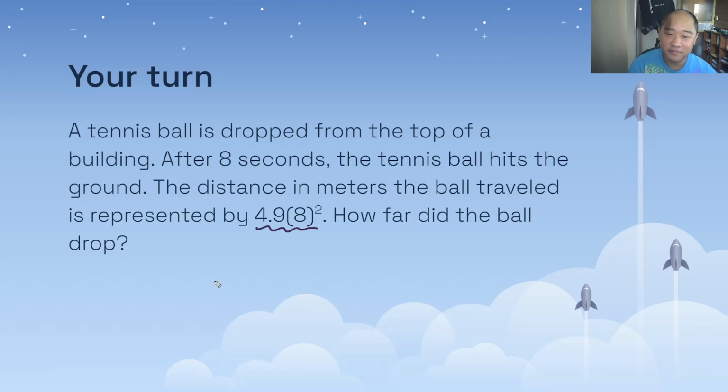Welcome back. All right. So we need to simplify this expression. Well, again, we do the exponent first, right? So 8 times 8 is 64. We're going to multiply that by 4.9. And what is that? Good old handy trusty calculator.